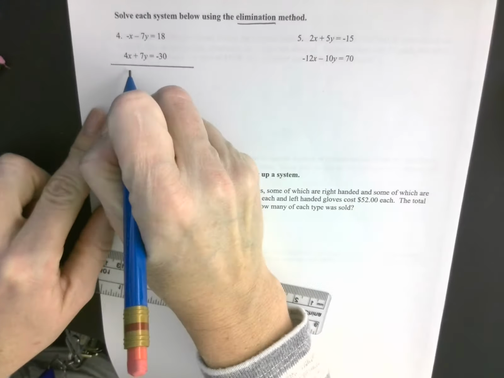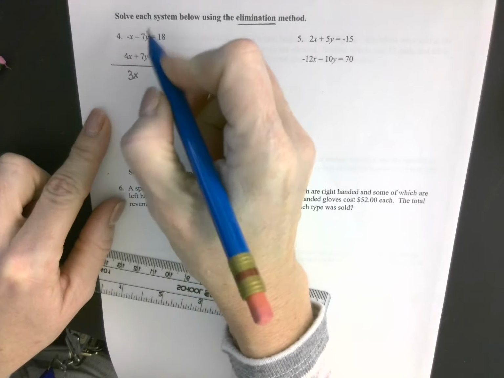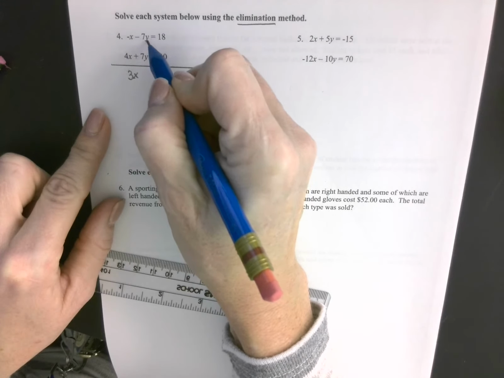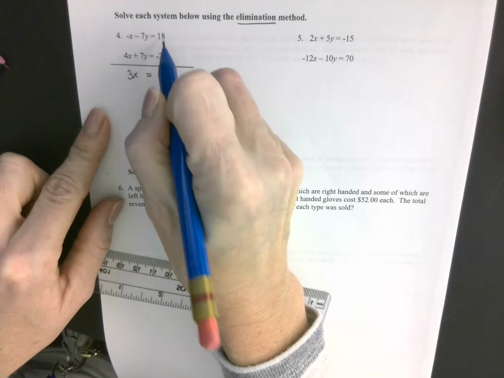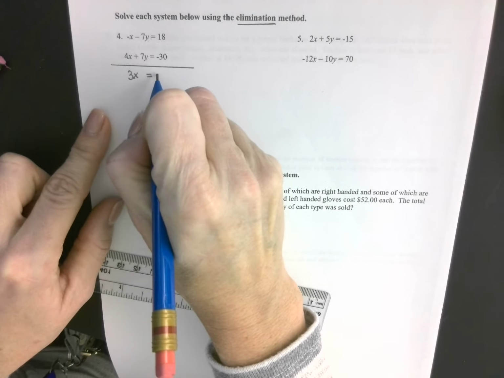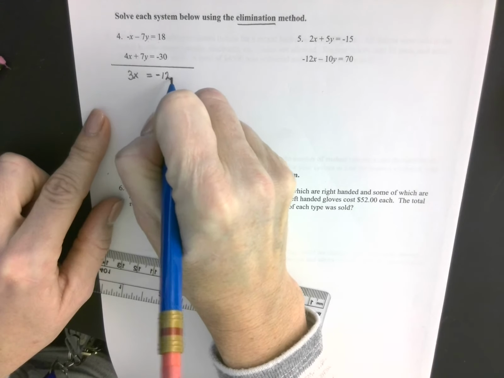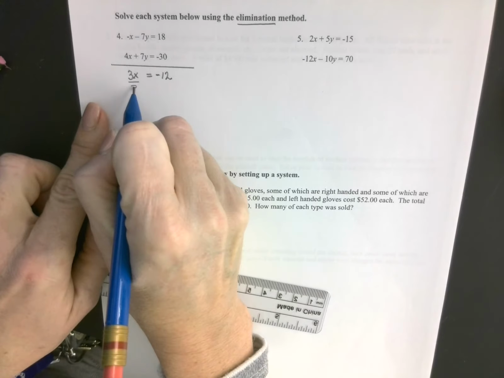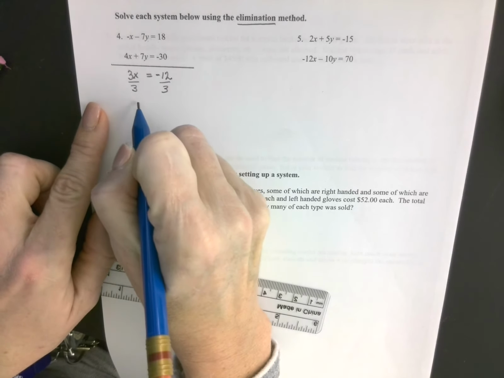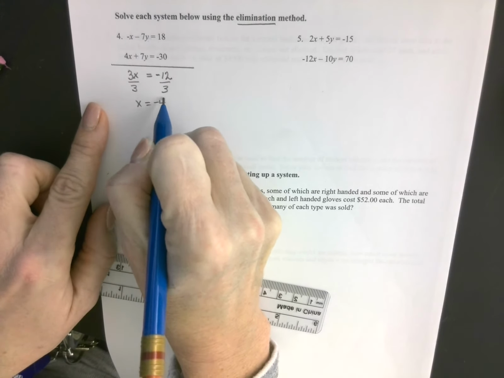Negative x plus 4x is 3x. Negative 7y plus 7y is 0. 18 plus negative 30 is equal to negative 12. Now we just have this little one-step equation to solve. We're going to divide both sides by 3. We get x is equal to negative 4.